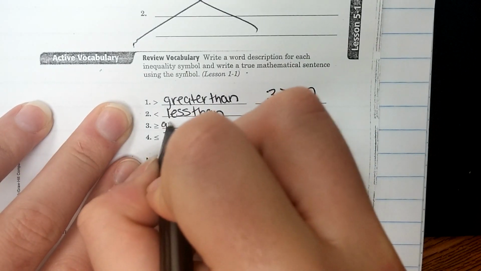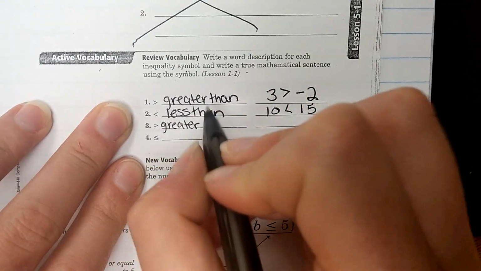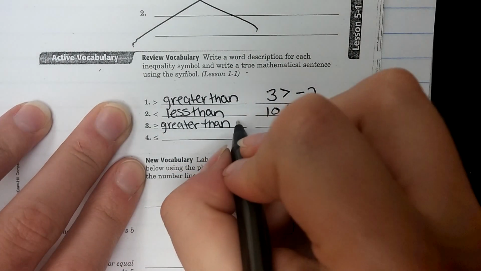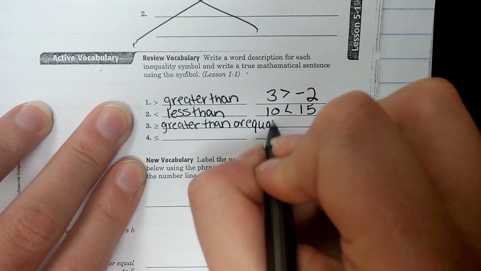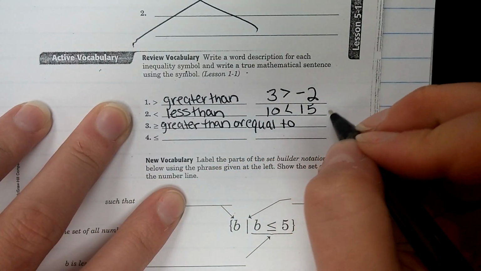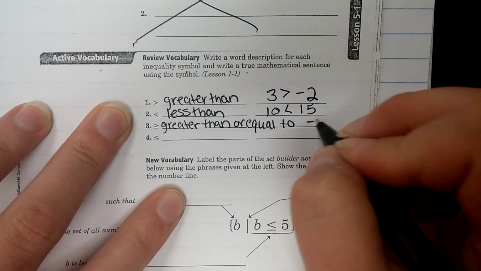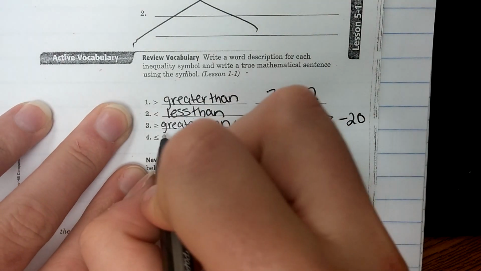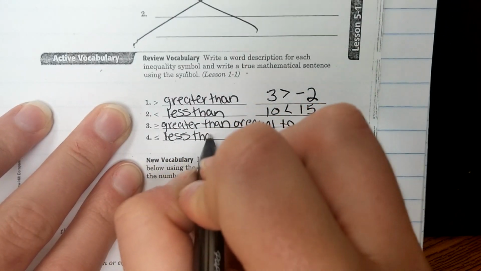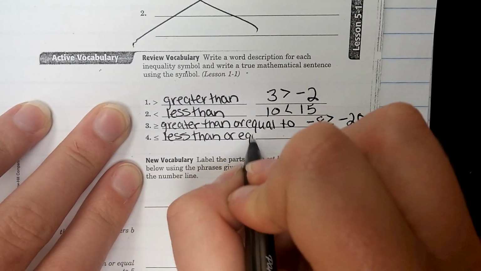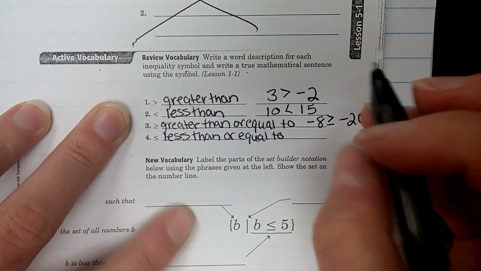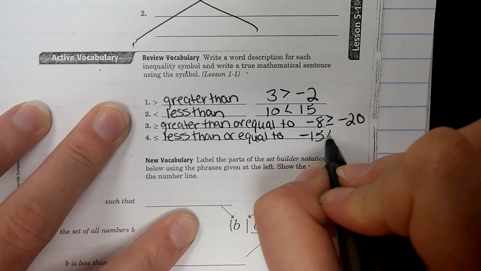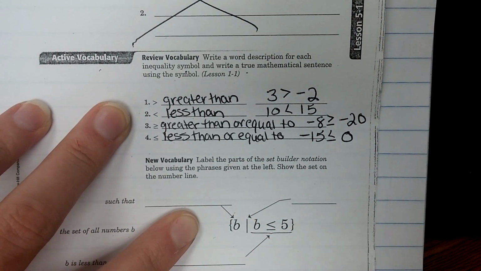This is greater than or equal to, and you could use -8 is greater than or equal to -20, and this one is less than or equal to, and you could use -15 is less than or equal to 0.